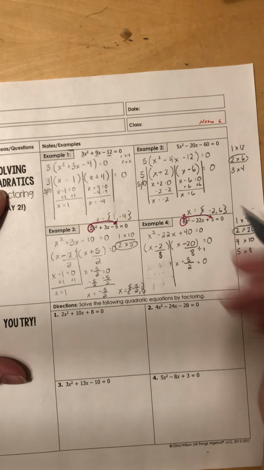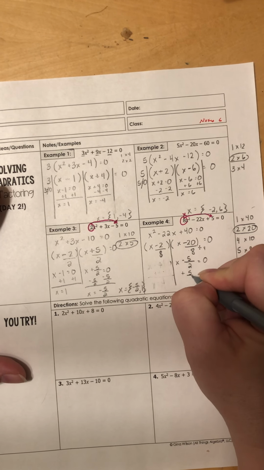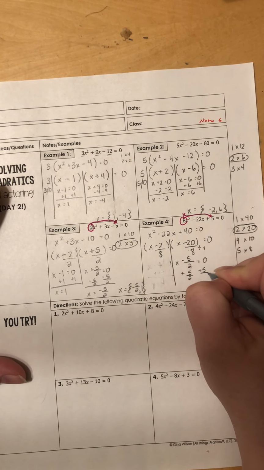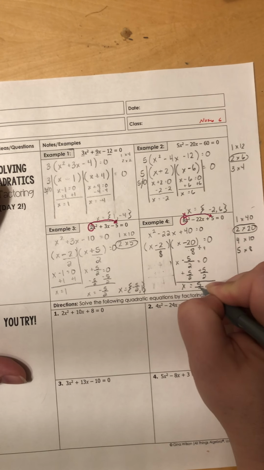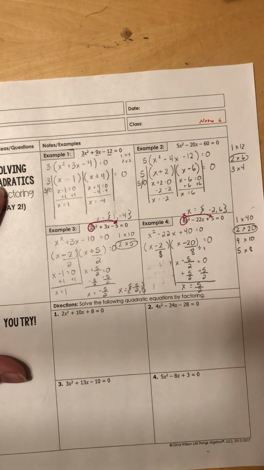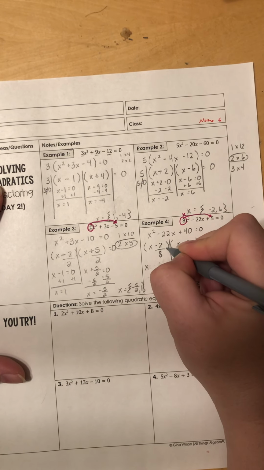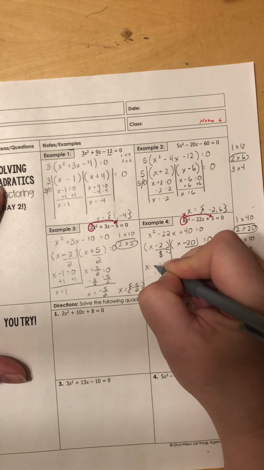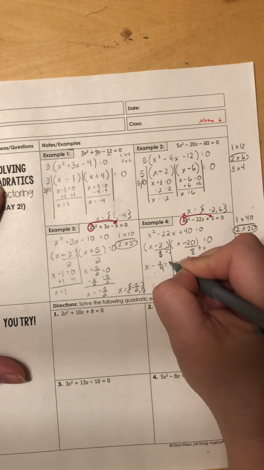All right, this one is right. So x, add 5 halves. Add 5 halves. So x equals 5 over 2. So this is 5 over 2 right there. Negative 2 over 8. Sorry, this is now x. You're reducing by 2, so divide by 2, and you get x minus 1 over 4 equals 0.